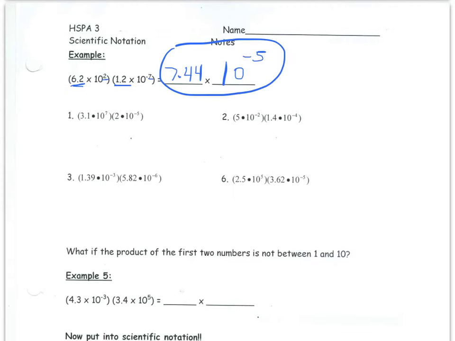Okay, and now I'm going to move down to example, I guess this should be example 4. But I'm going to move down to example 5. Now I'm going to take care of this. What if the product is not between 1 and 10? See, all these, like this 7.44, that was between 1 and 10. So it made my job easier. I just left it as it was written. So now let's look at example 5.